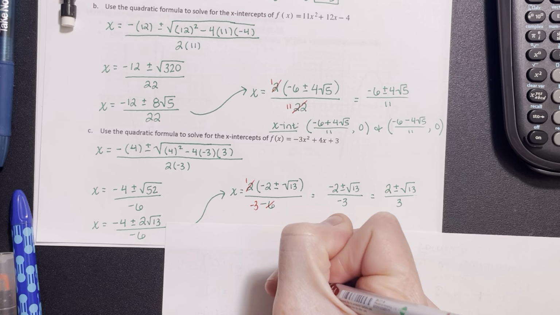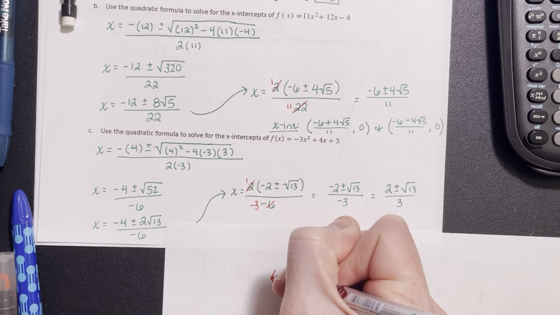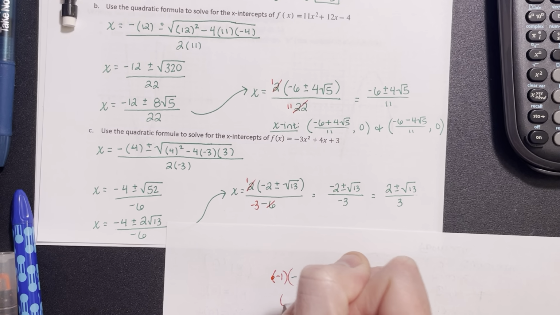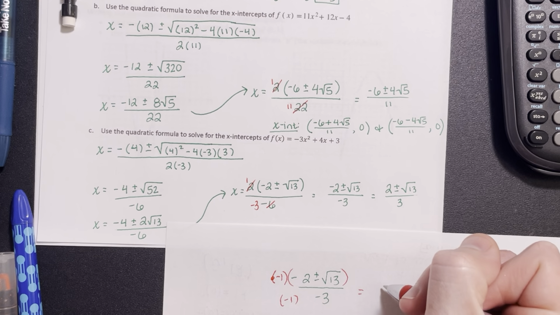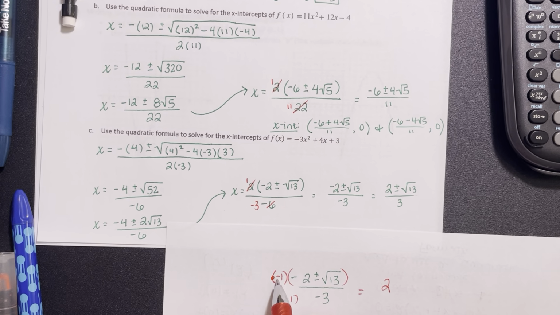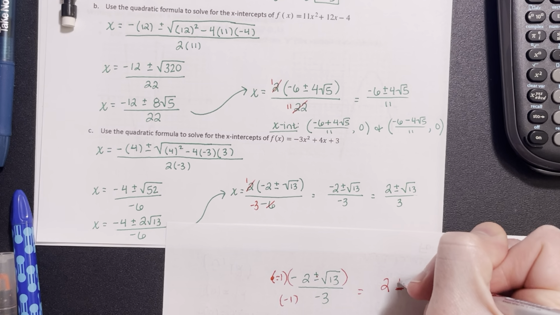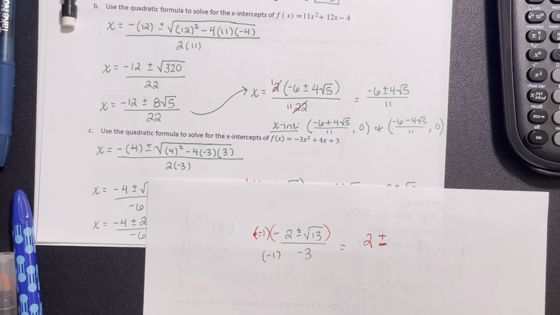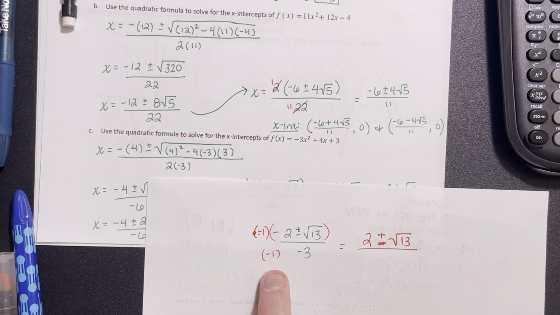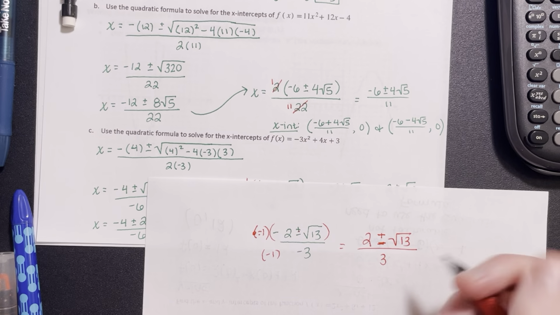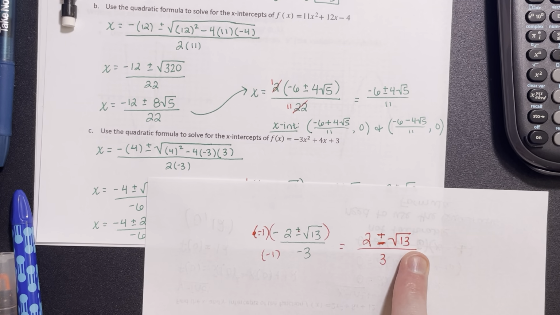If I multiply the top by -1 and the bottom by -1, this is -1 times -2, which is positive 2. A -1 times a positive square root of 13 is just going to be negative. But a -1 times a negative square root of 13 is a positive. So it still is going to say plus or minus the square root of 13. Then we have -1 times -3, which is positive 3. So that's how we got 2 plus or minus the square root of 13 over 3.